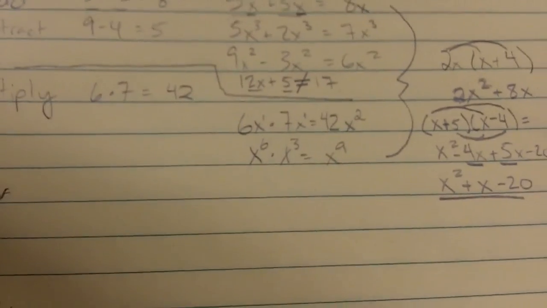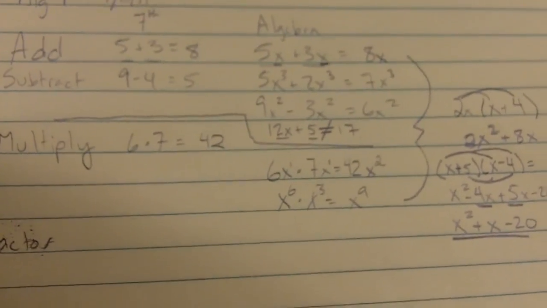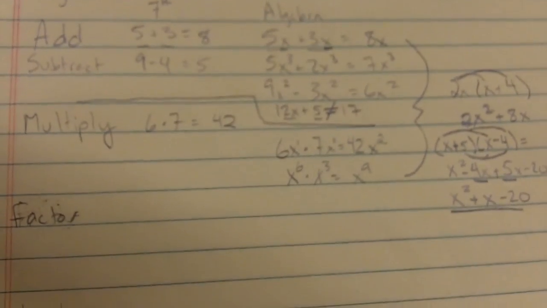So that was the big deal. If we could add and multiply, add, subtract, and multiply, which we said in this class is basically, can you combine like terms and distribute? You could be good to go.